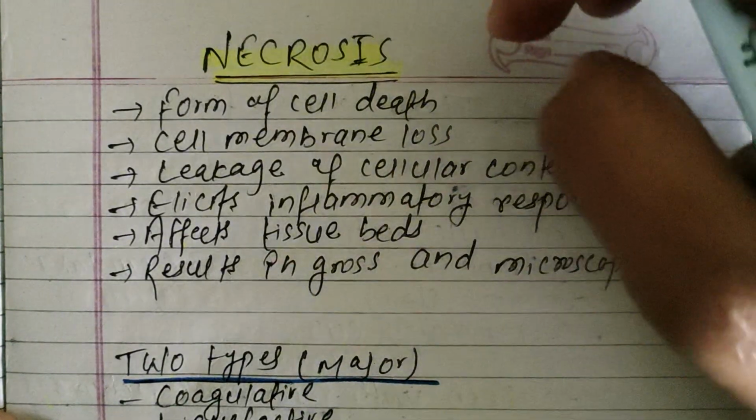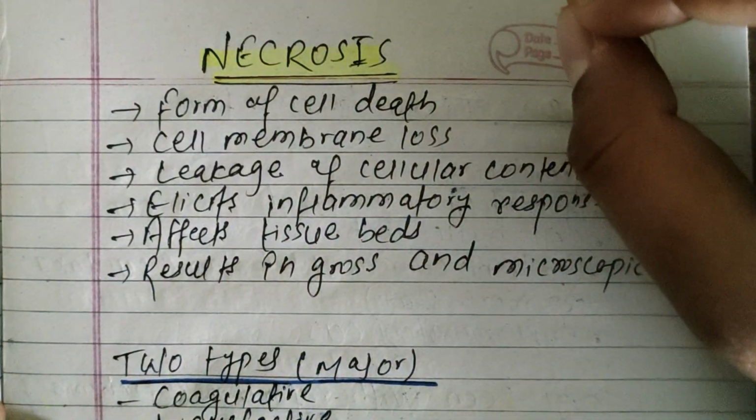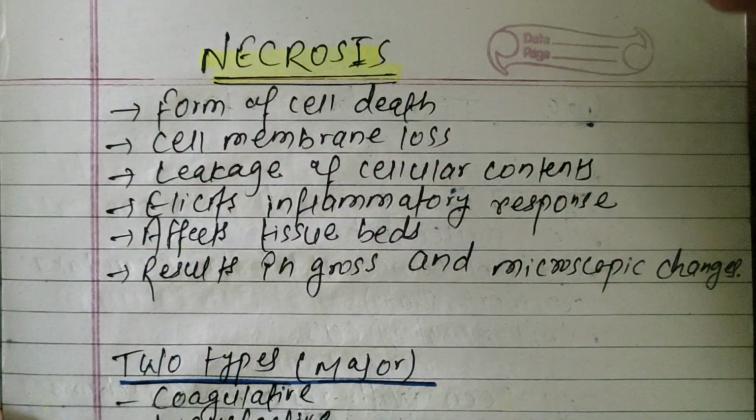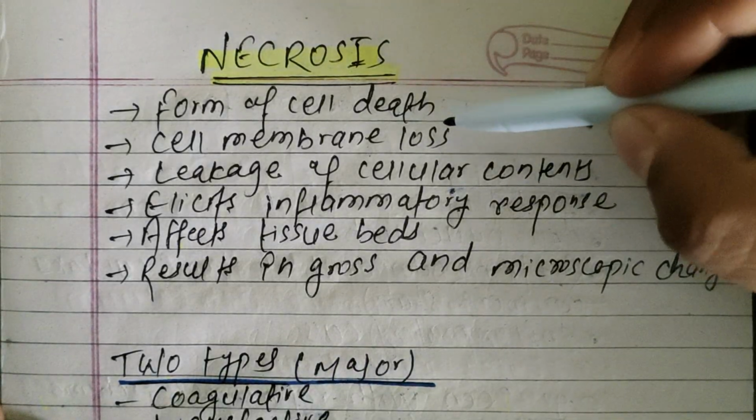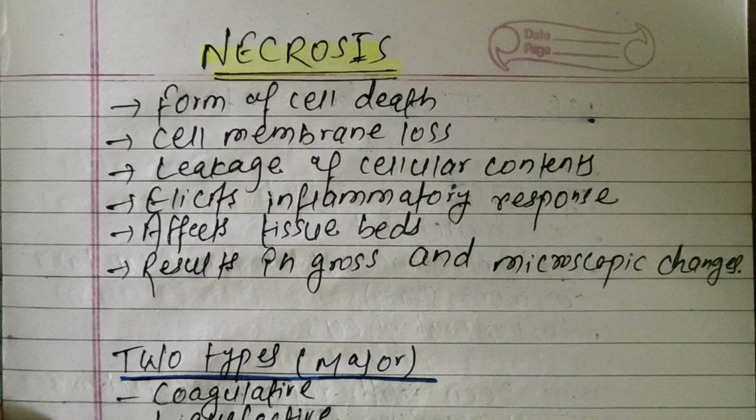This is a chapter of general pathology in the first year MBBS. Now, let's discuss necrosis. Let's go ahead. It is a form of cell death. Likewise, apoptosis is also a form of cell death.